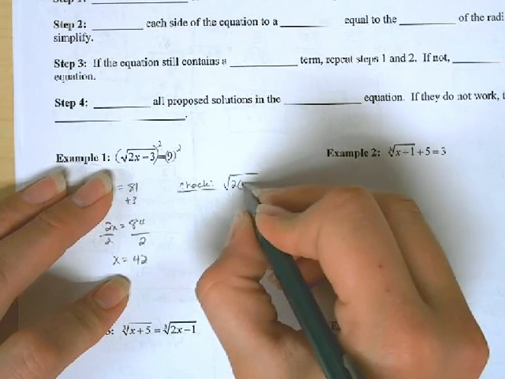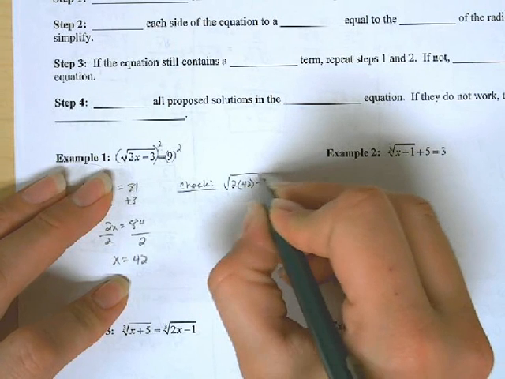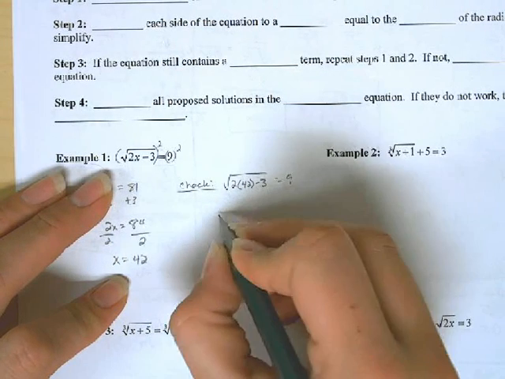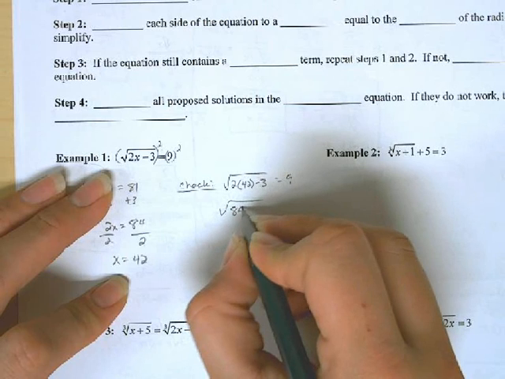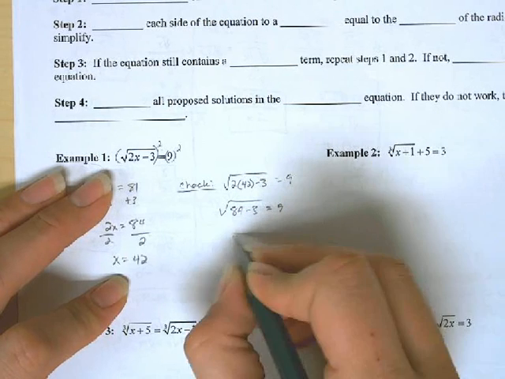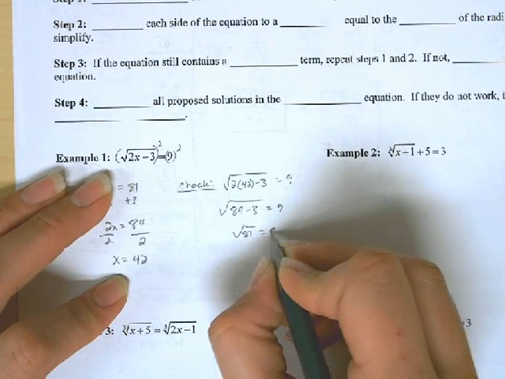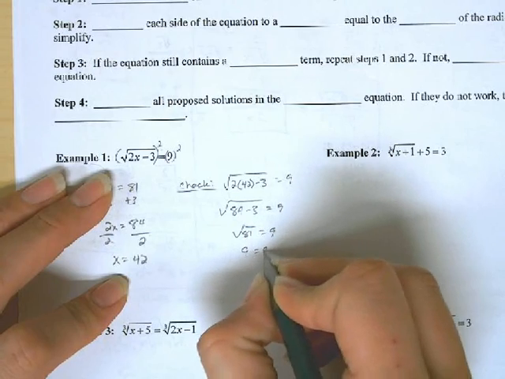So 2 times 42 minus 3 equal to 9. Okay, that would be the square root of 84 minus 3 is equal to 9. Square root of 81 equal to 9. Square root of 81 is 9. Now what I will tell you is this.